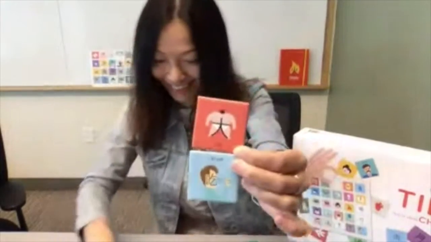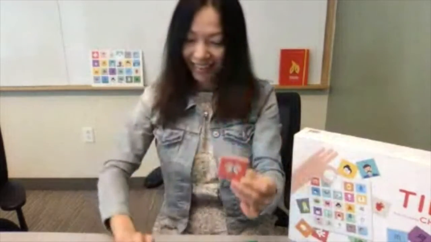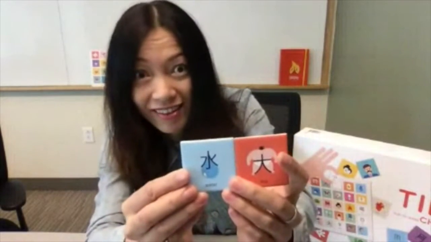Big and eat together, that means eating like a pig. Or this person is very big at drinking. The person is drinking like a fish. Or big and water together, that means big water flood, basically. So when you say, oh, this place has big water, that means this place has been flooded.